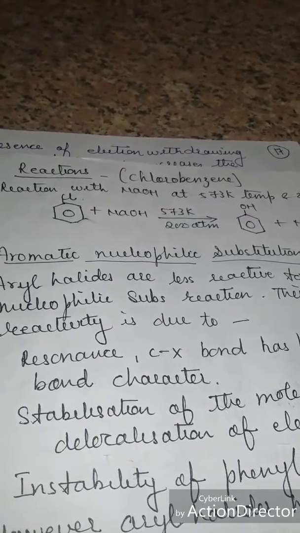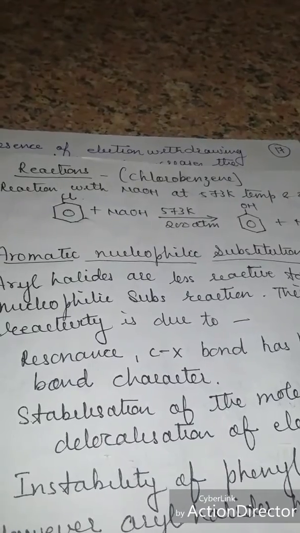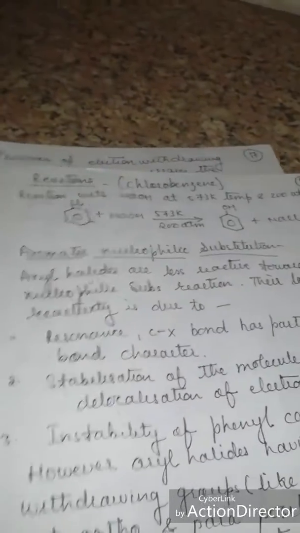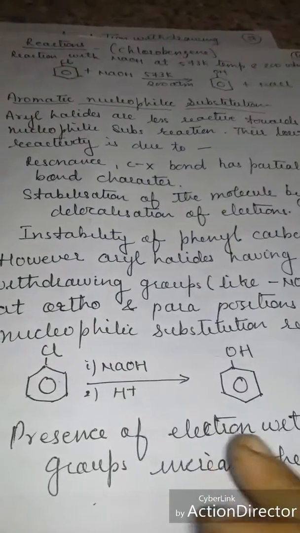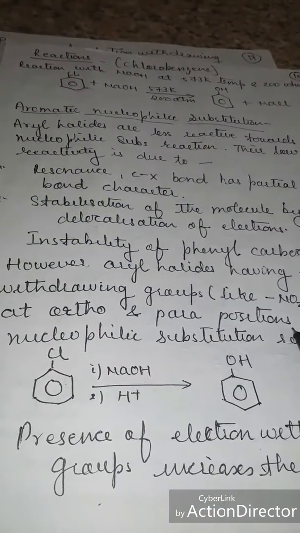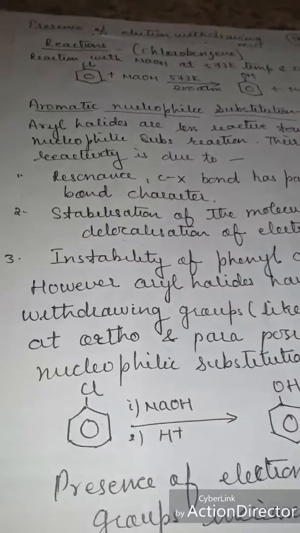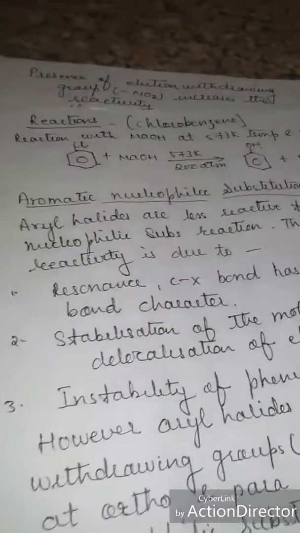However, aryl halides which are having electron withdrawing groups like NO2 or sulfonic group show substitution at ortho and para position. So presence of electron withdrawing group increases the reactivity.